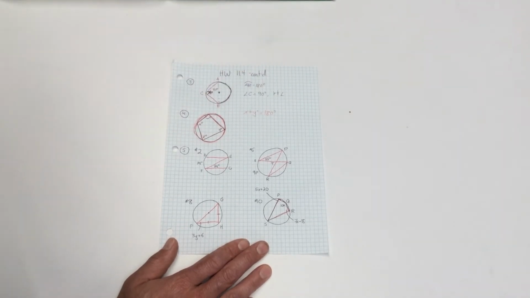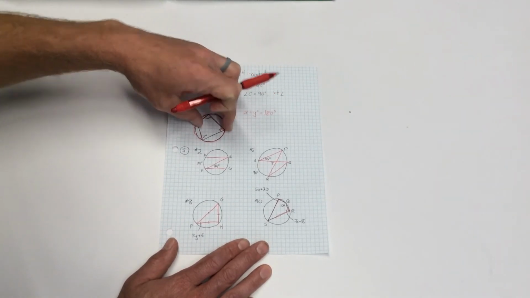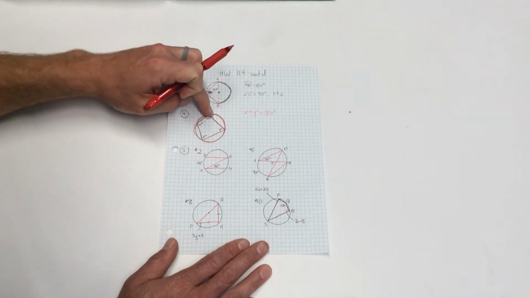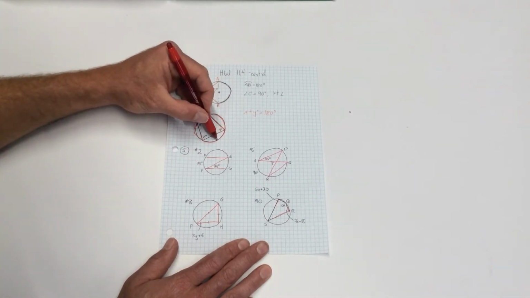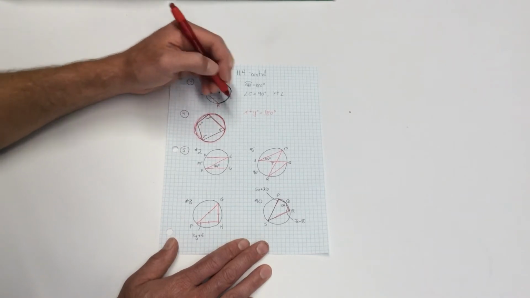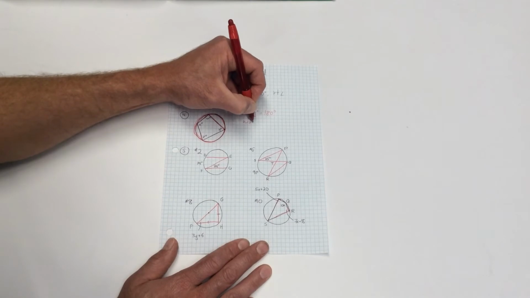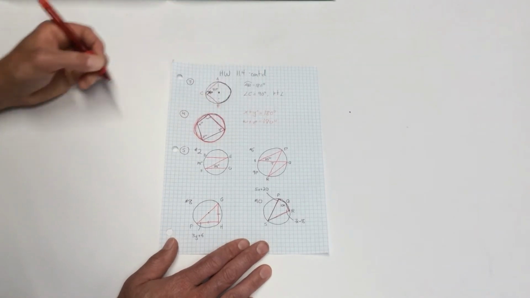They must add up to 180 degrees, because any opposite angles in a quadrilateral will together be intercepting the entire circle. Same thing with Y. Y intercepts everything here, and Z intercepts everything up here. So together, angle W plus angle Z must also equal 180 degrees.